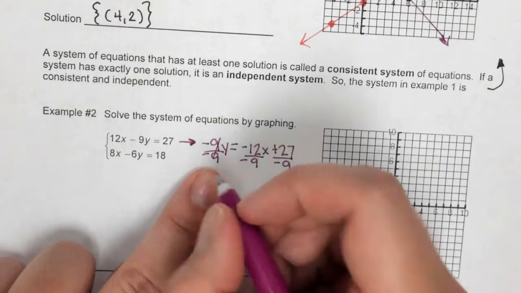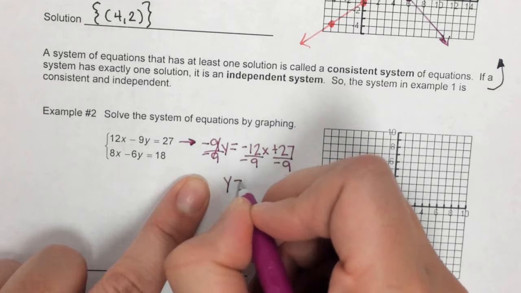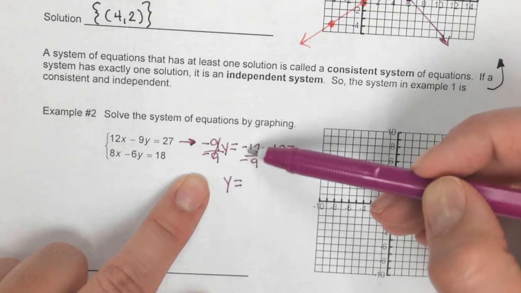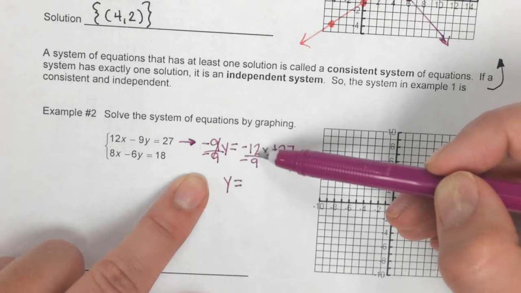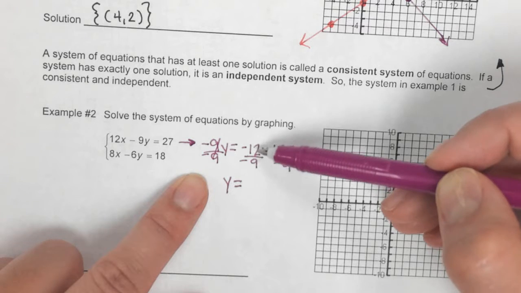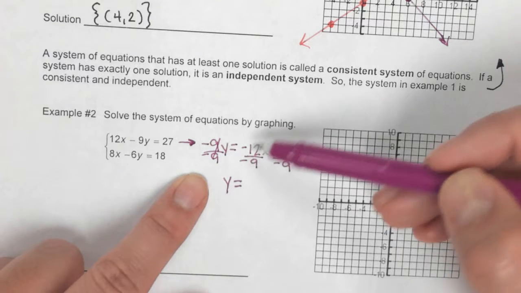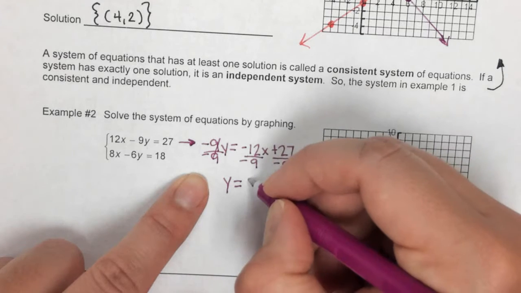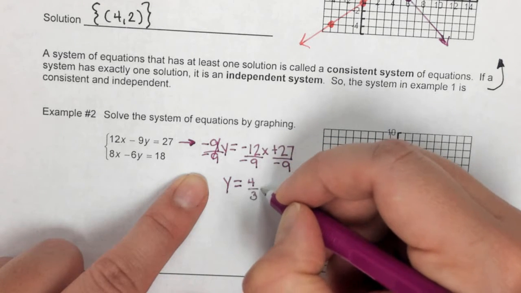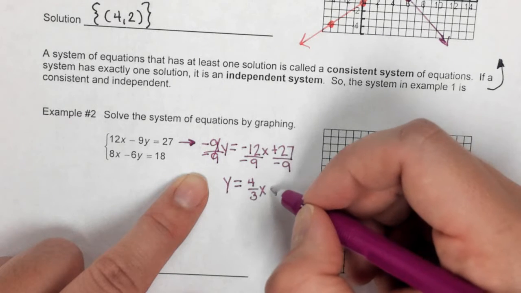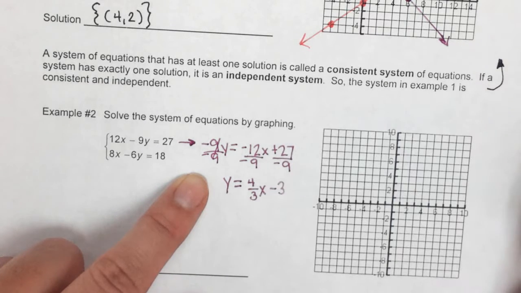Okay. So I'm left with y equals, the negatives will cancel out. I have 12 over 9, which can be reduced, right? Because we never do this in a decimal, never, ever, ever. We can divide them by 3, so that'll be 4/3 x. And then 27 divided by negative 9 is just negative 3, right?